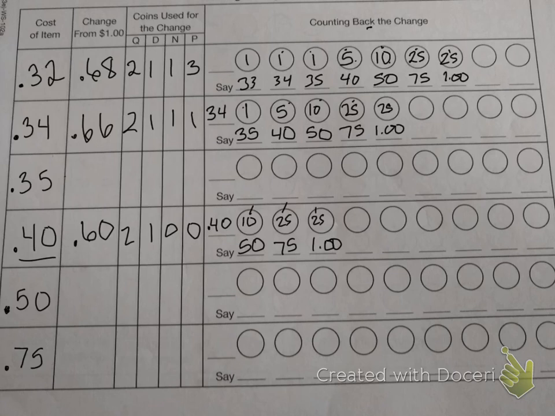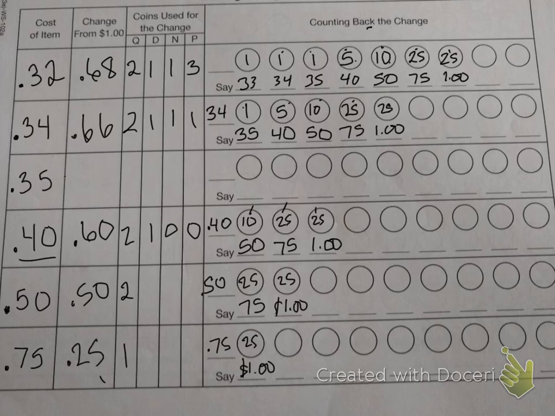Okay, well, if I have 50 cents, then I can just count by quarters. So we start with 50 cents, and we go 75, $1. Okay, so in this case, I would be giving back 2 quarters. And the change would be 50 cents. If I have 75 cents, then to get to $1, I only have to give 1 quarter. So my change back would be 25 cents.